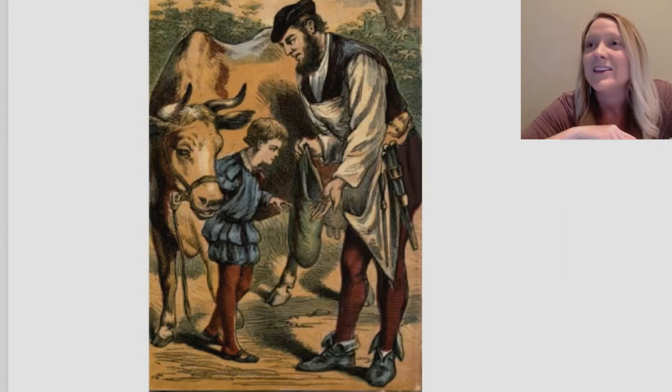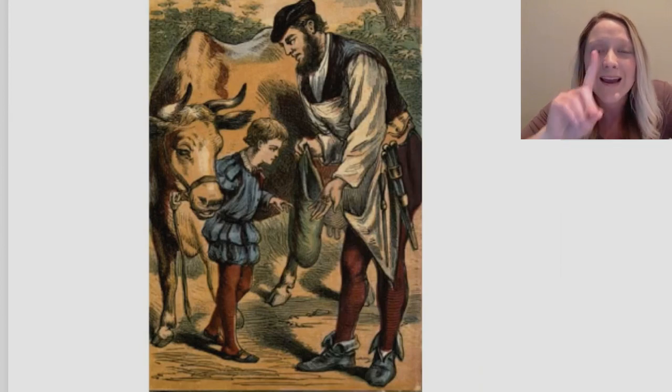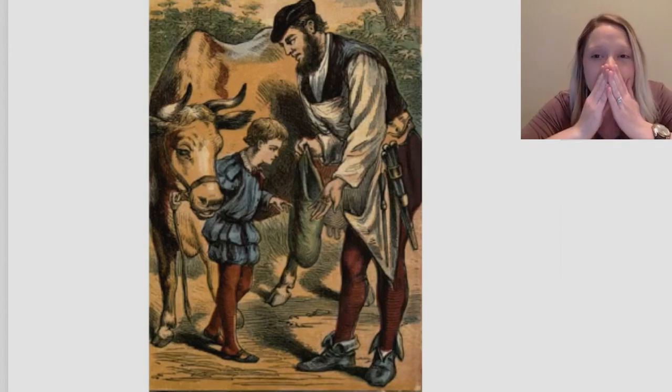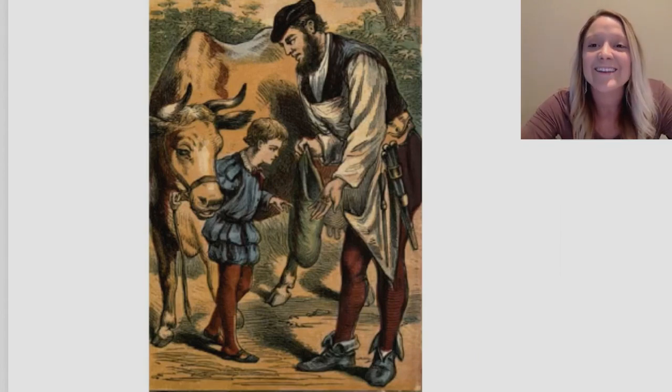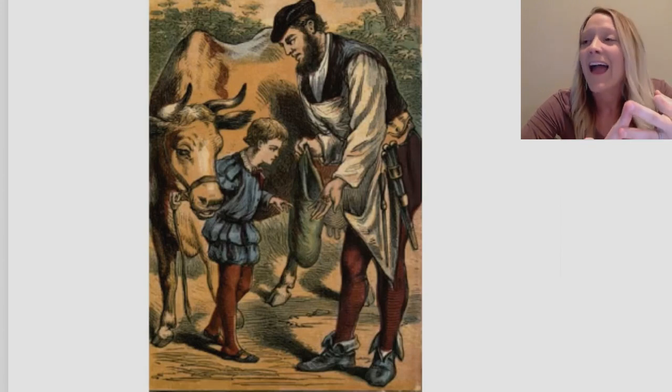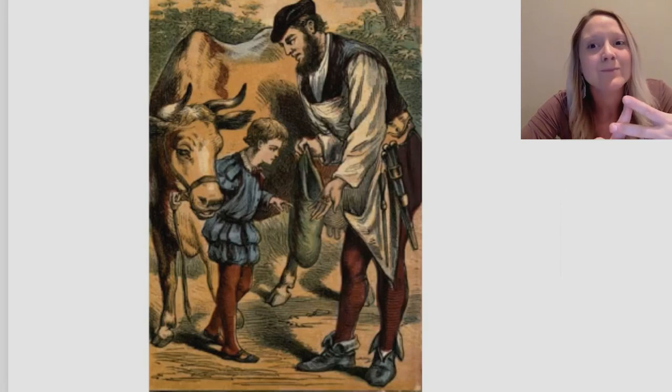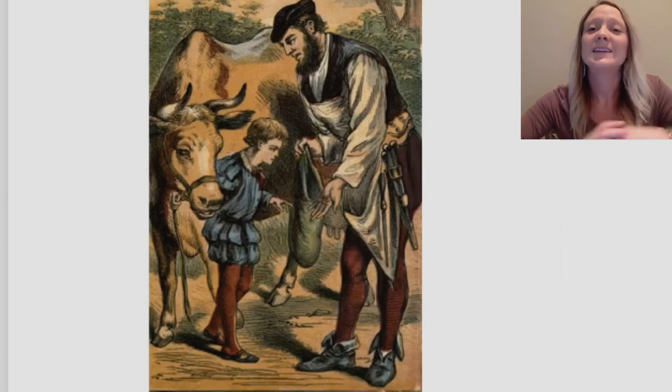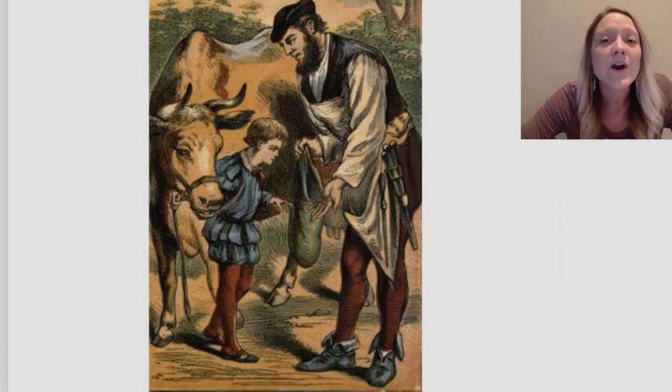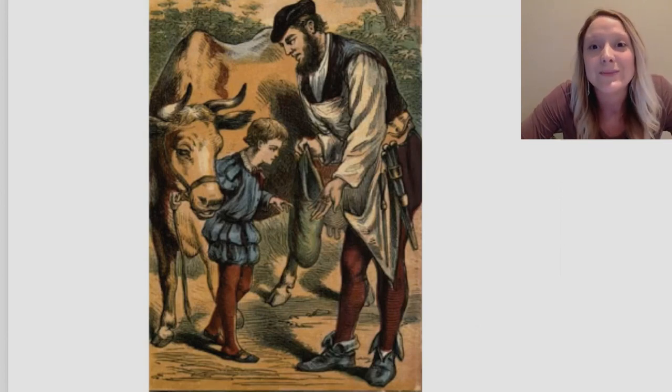Go ahead and yell out the characters with me on the count of 3. Ready? 1, 2, 3. Yes, Jack, his mom, Milky White, the cow. And that's right, there was another one. The funny looking man, right? The stranger.